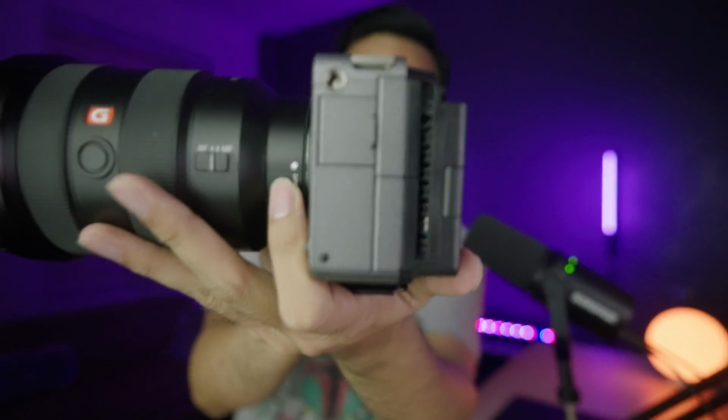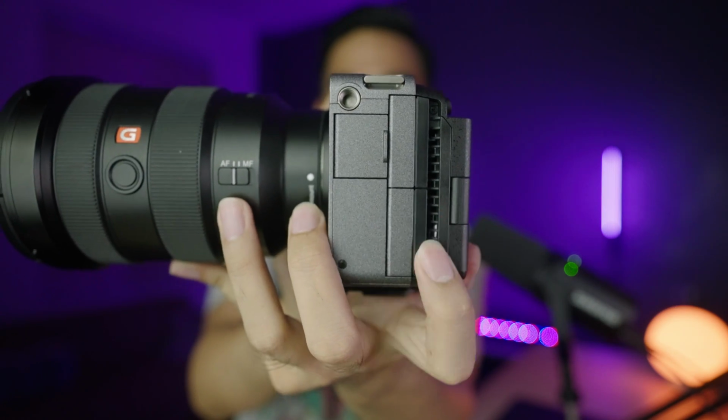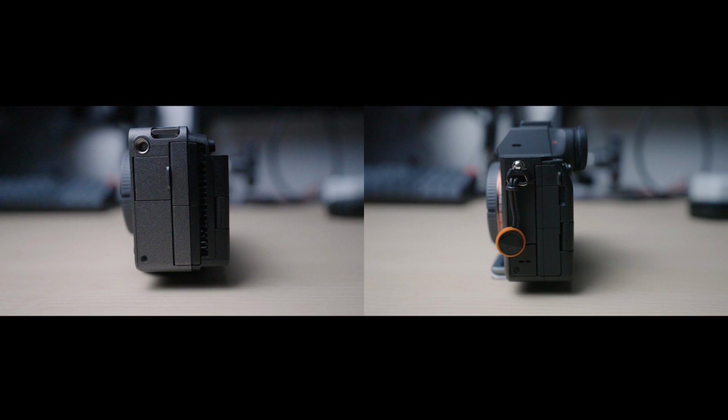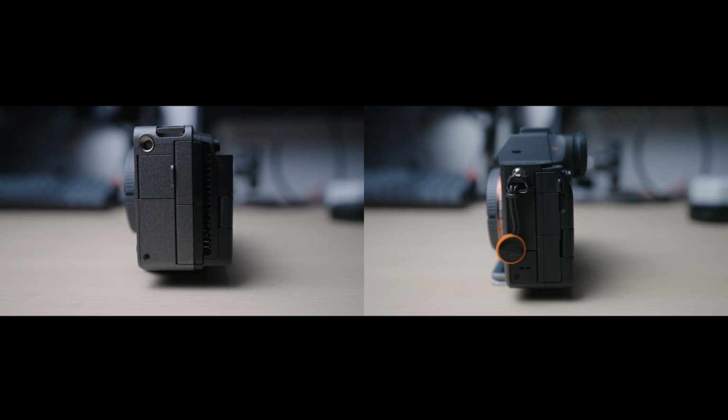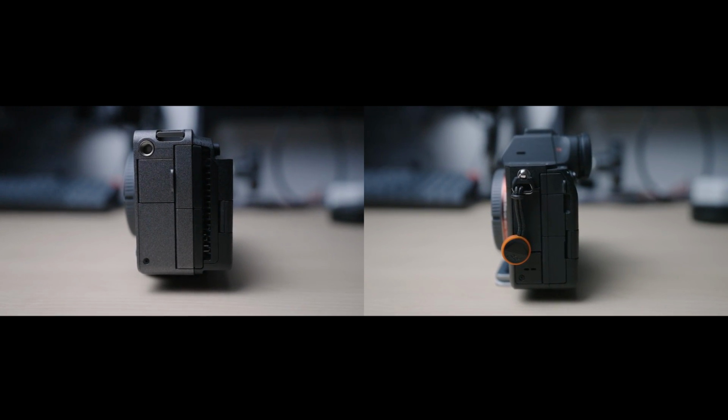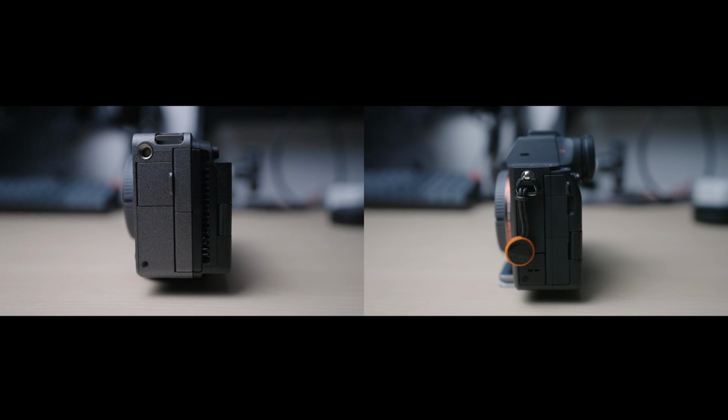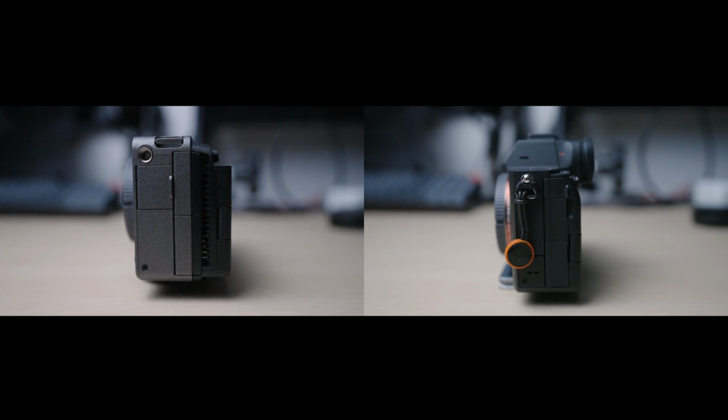Now, something that they put on the FX3, I guess because it's a cinema camera, is active cooling. They really put some fans in this body design, as you can see here, whereas in the A7S III, I think they call it passive cooling. But personally, I haven't experienced any overheating issues with the A7S III, even though, you know, I'm using it while charging and the camera gets really, really hot.